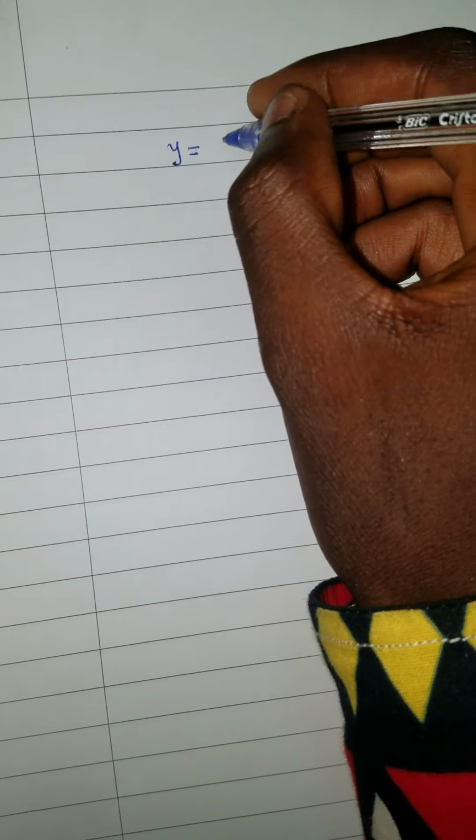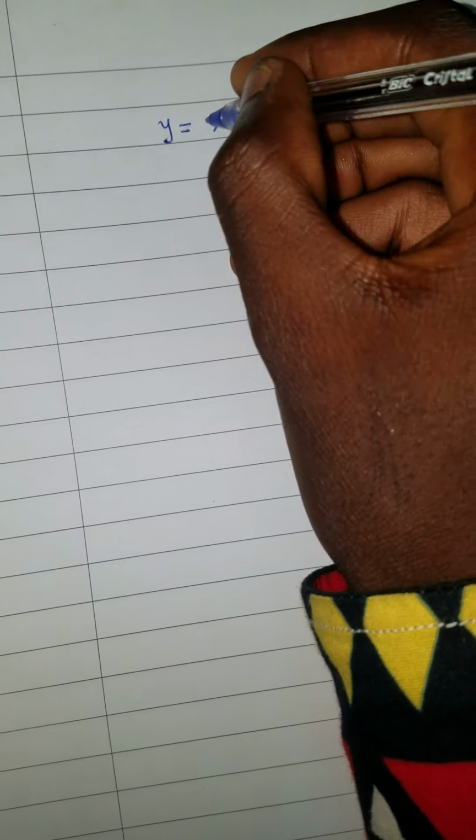Now let's look at the second example. For example, if you are having, let's say, y is equal to ax squared.